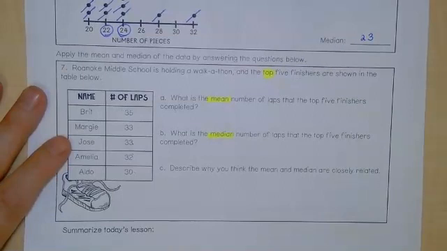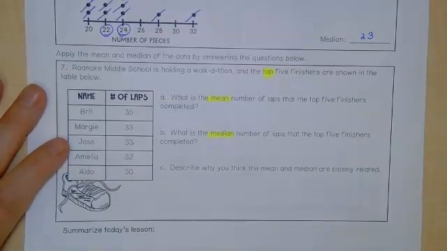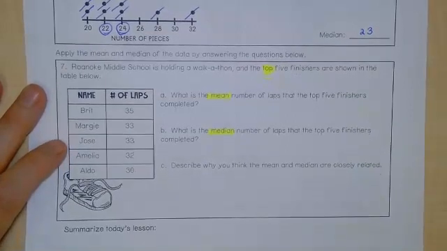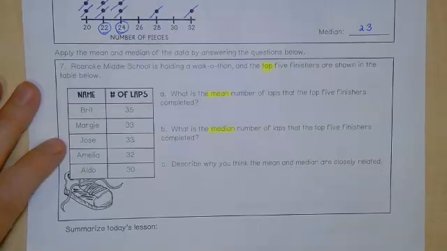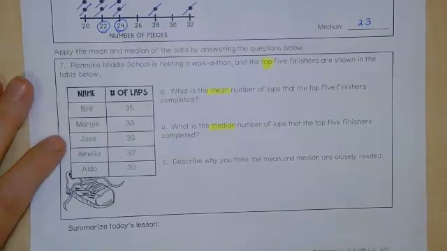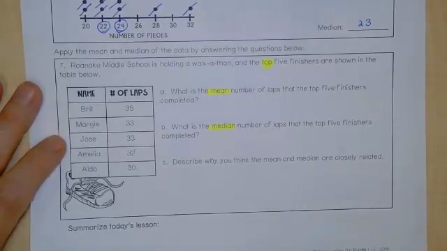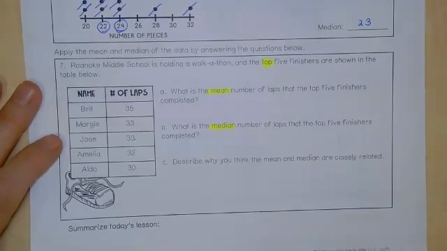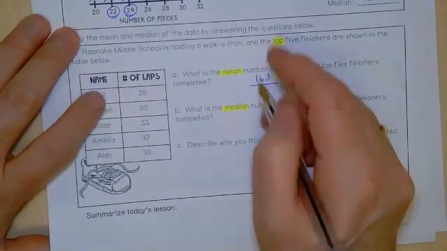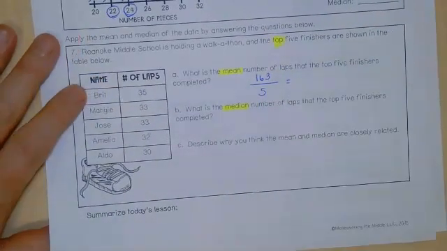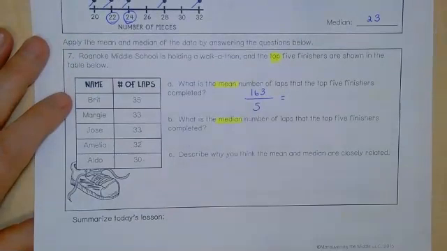Olivia? What was it? 153. What'd you get, Aiden? I got 160. 163. Anybody else? I got 130. I got 163. Anybody else get 163? Okay, let's go with 163 and divide by the number of scores, which is 5. Give me a thumbs up if you got an answer for us. Camden Taylor.